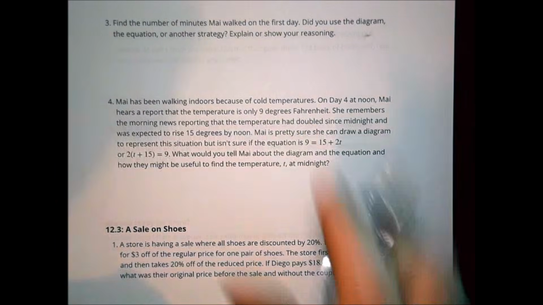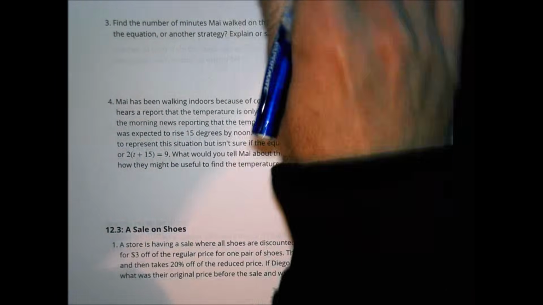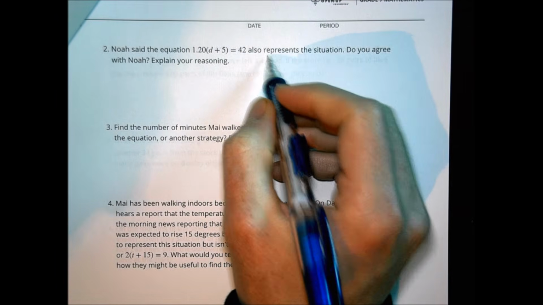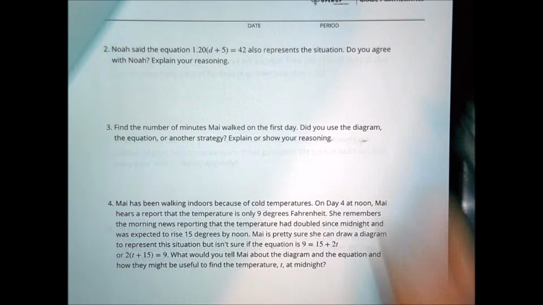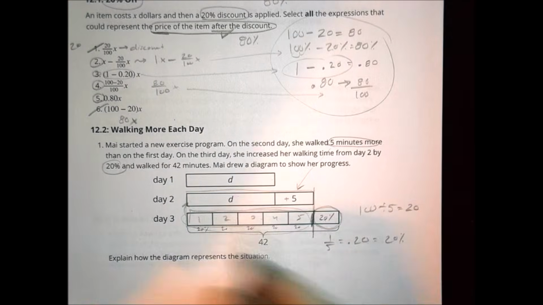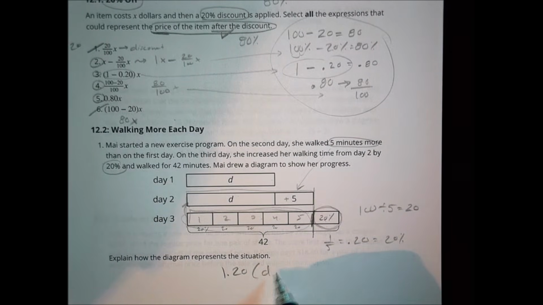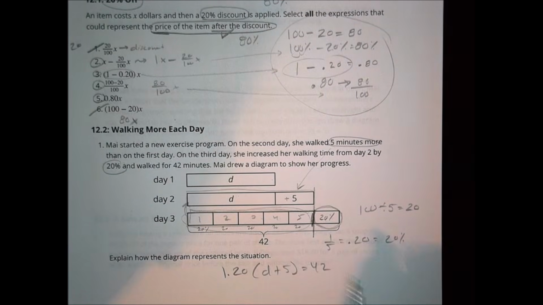In our next section, it says that Noah said the equation 1.20 times d plus 5 equals 42 represents the situation. Do you agree with what Noah is saying? So Noah says that when we look at this situation here, it's 1.20 times d plus 5 equals 42. Do we agree with that there?